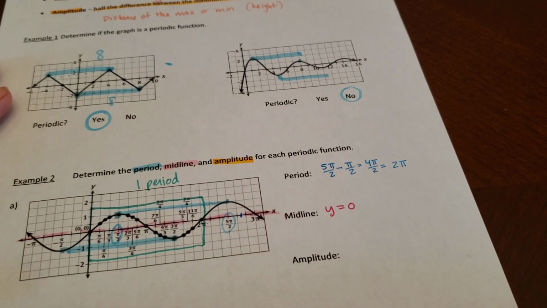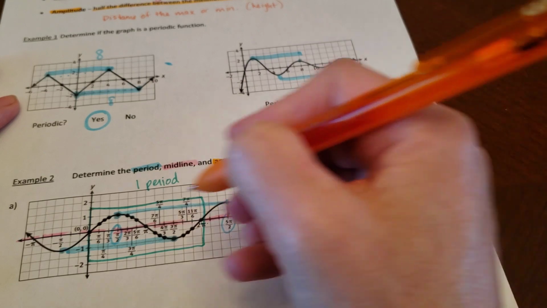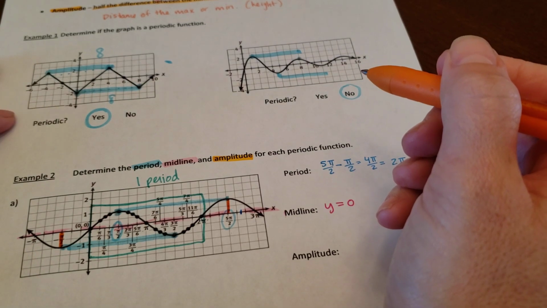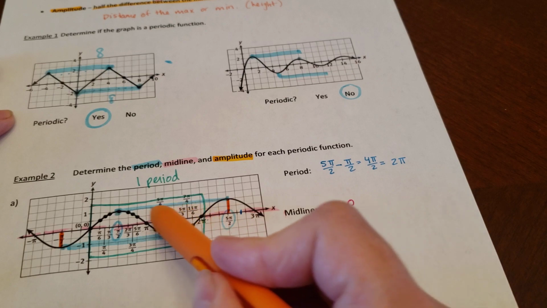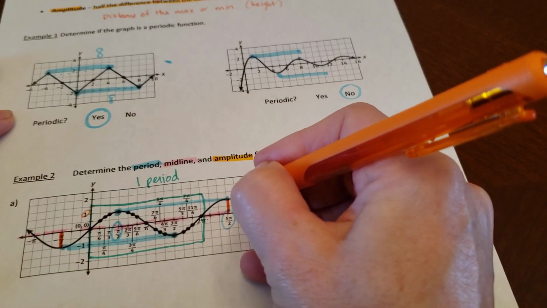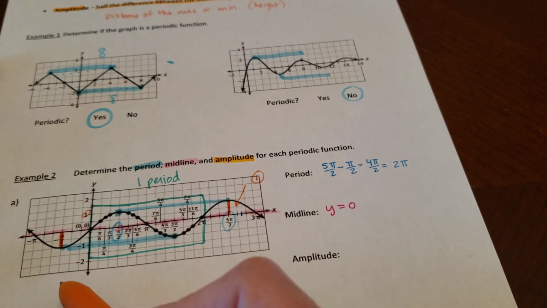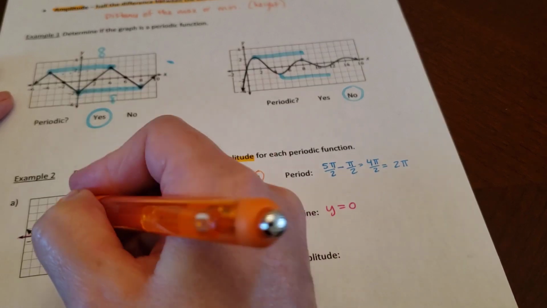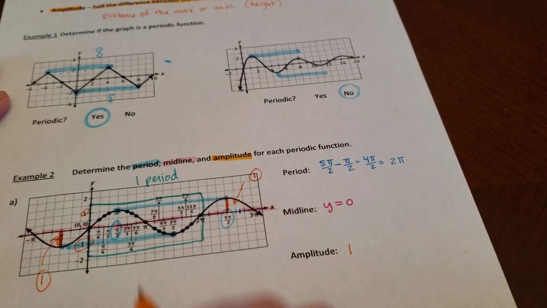And then the amplitude is the height of the graph. So I can use this distance here, or I can use this distance here. Doesn't matter. Amplitude is just one of these. So from here, I'm at 0, and then I go up and I'm at 1. So this has a height of 1. And then if I do the minimum, because these should be the same, if they're not the same, it's not a periodic function. If I go here, I'm at 0, and then I'm at -1, so the distance again is still 1. So my amplitude is just 1.